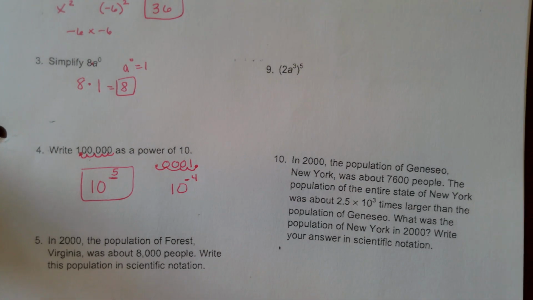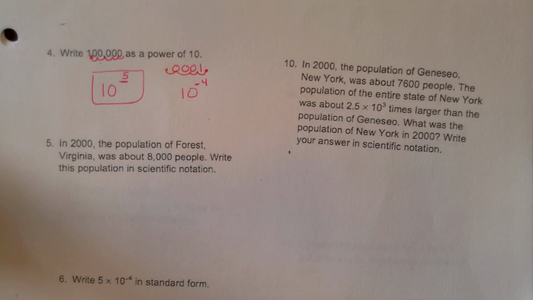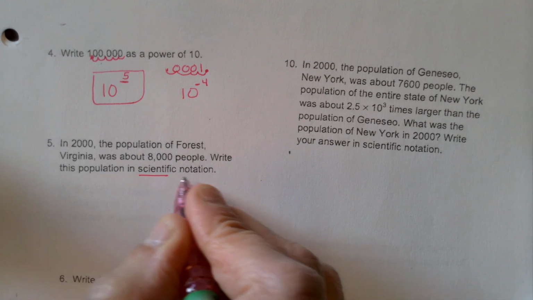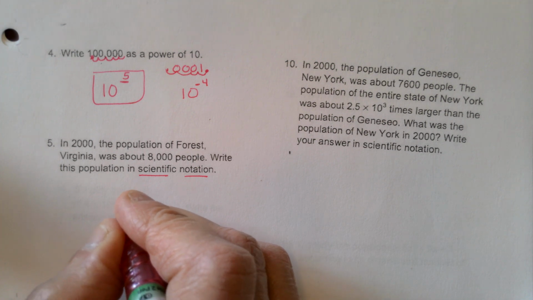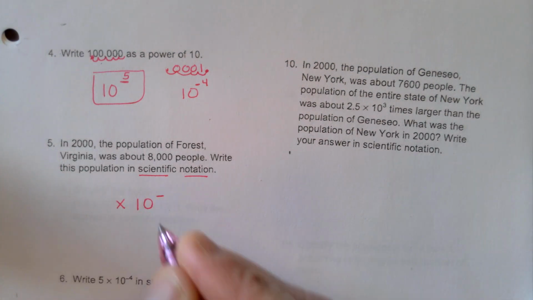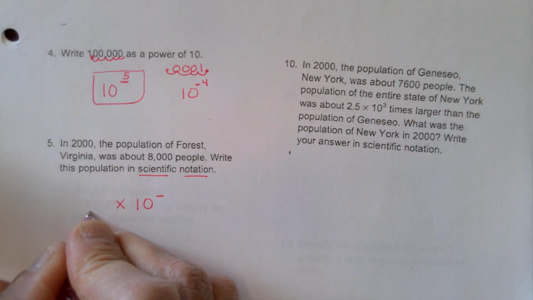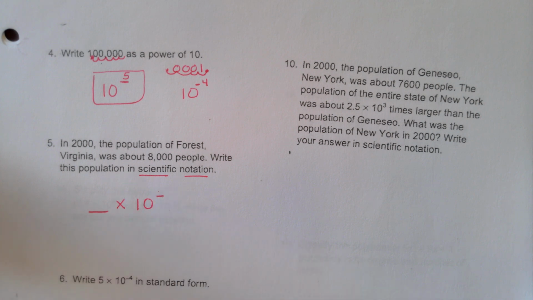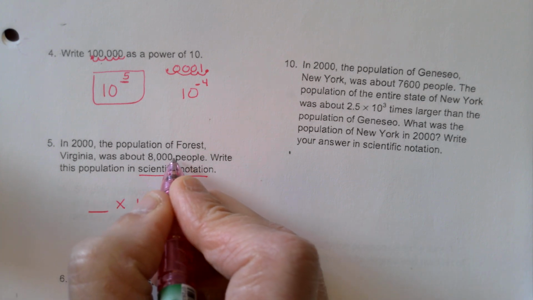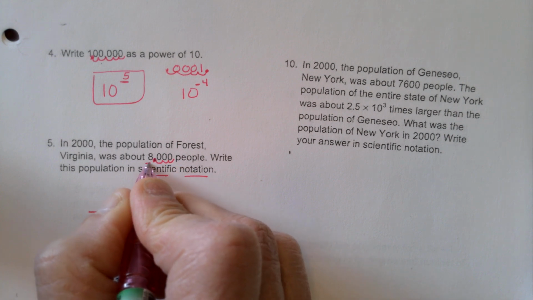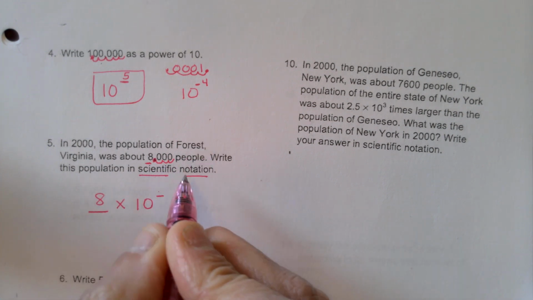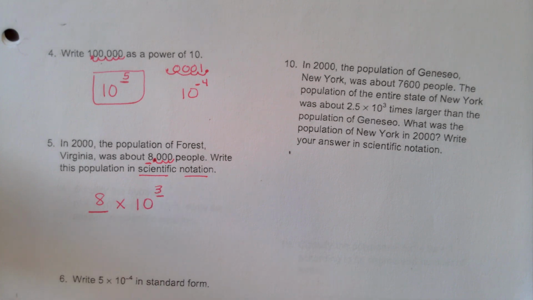Number 5, in 2000, the population of Forest, Virginia was about 8,000 people. Write that as scientific notation. So this is power of 10. Scientific notation is when you have something times 10 to the something, where you're filling in the number in the front and you're filling in the power. So 8,000 people, so you shift again till you have one digit. 1, 2, 3. So it's 8, and it's a power of positive 3.